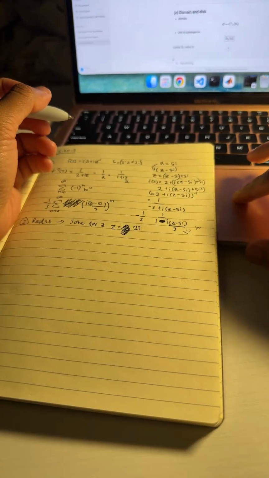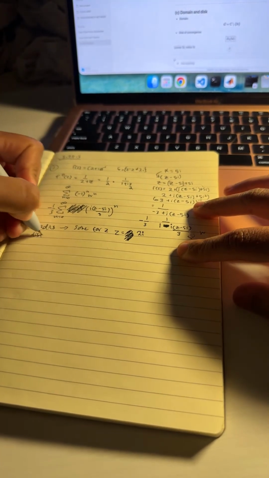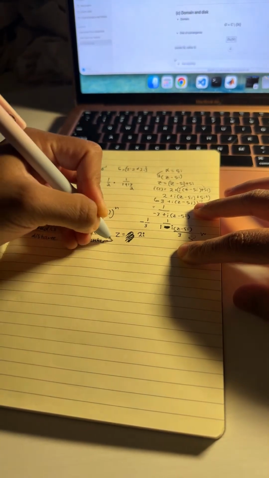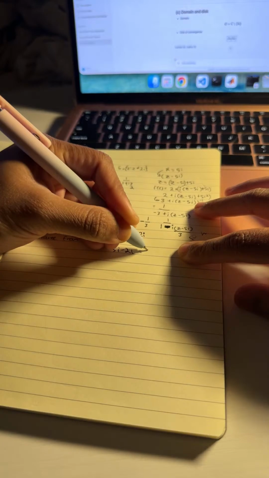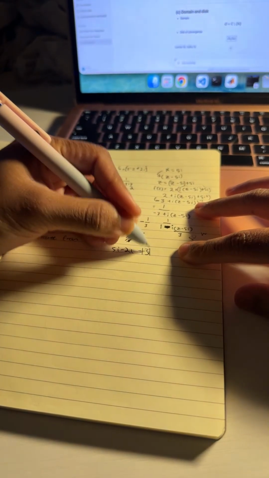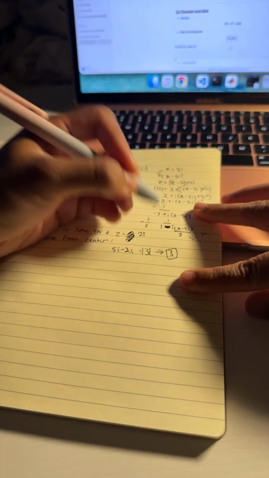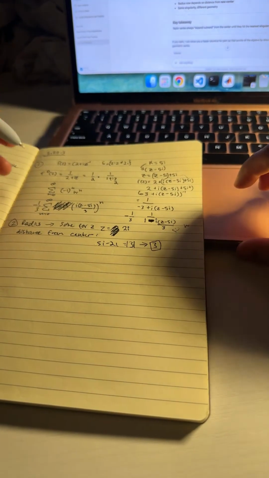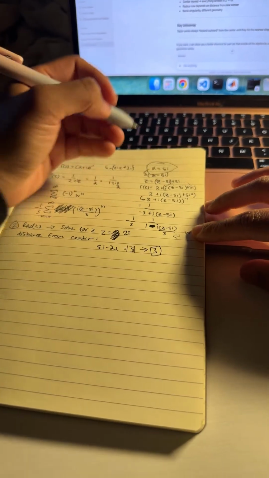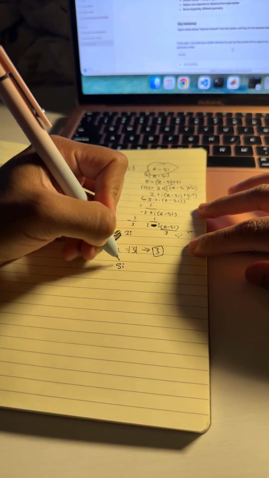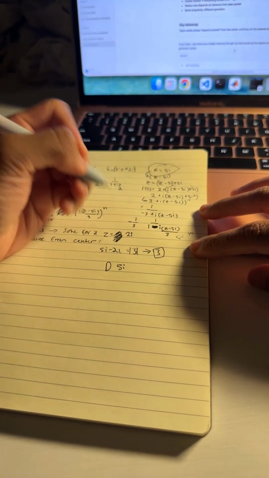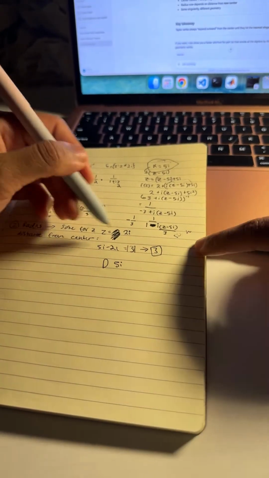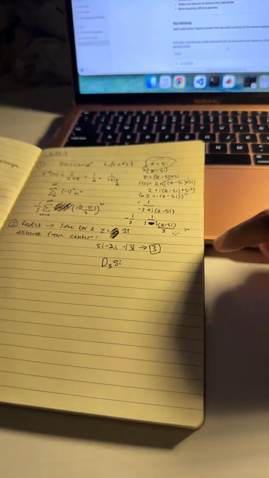Distance from the center. 5i minus 2i equals 3i, modulus 3. That's our radius. Domain and disk. So the disk of convergence. The center is at 5i, right? Because they gave that to us. a equals 5i. So if we have 5i as the center, and it's a disk because it does not reach 2i, it's bounded, and the radius is 3, then we could draw it very easily.